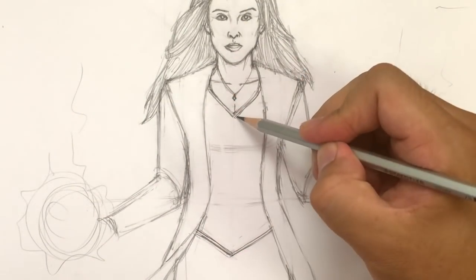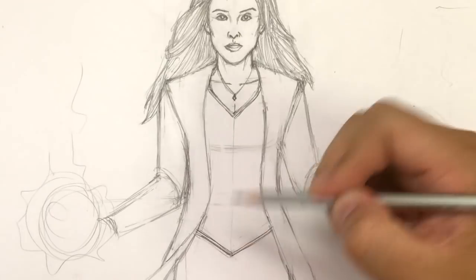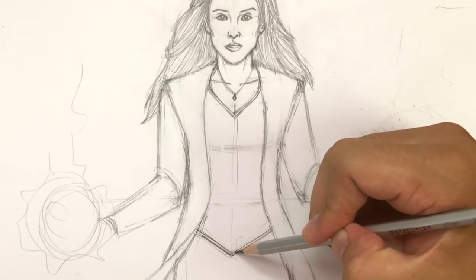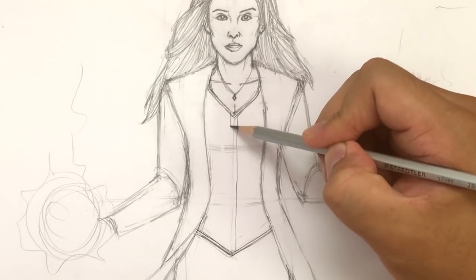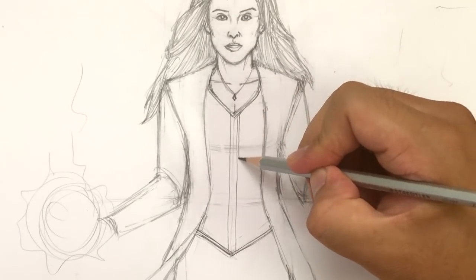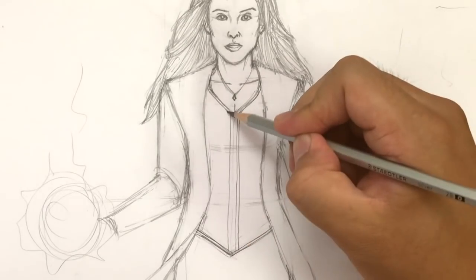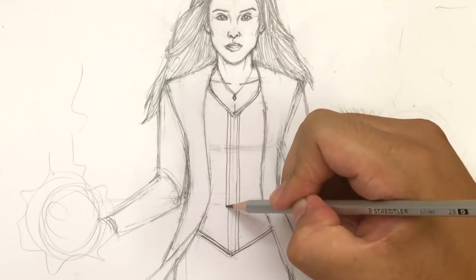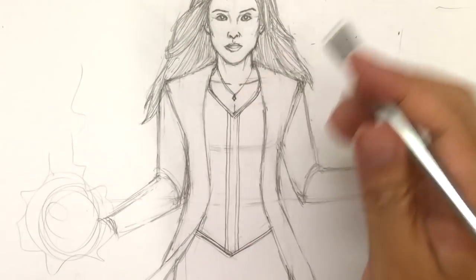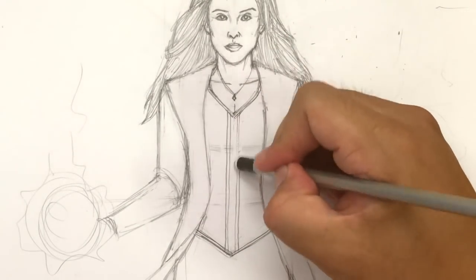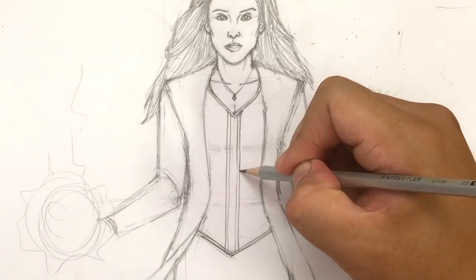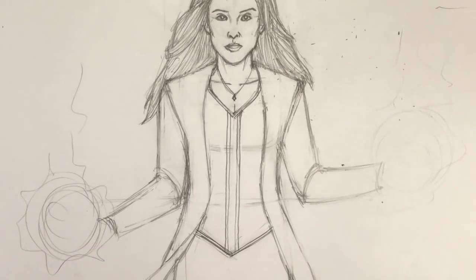Okay, now I'm going to draw, this is the center line. I'm going to draw two lines, one on each side of the center line about this far away. Okay, and then I'm going to double up on those lines this way and then this way. All right.